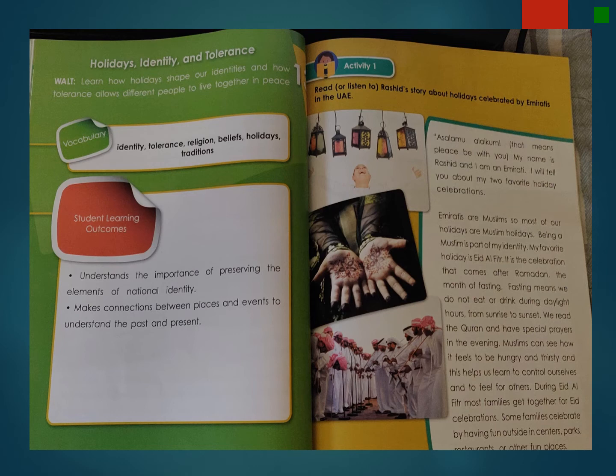So Rashid says that Eid al-Fitr is a celebration that he likes. It comes after Ramadan. Ramadan means the month of fasting. And fasting means that one does not eat or drink the whole day. They do not eat or drink during daylight hours from sunrise to sunset. And what do they do during this time? They read the Quran and have special prayers in the evening.